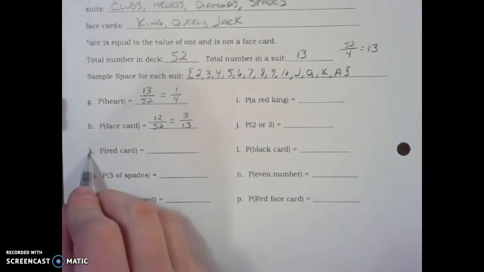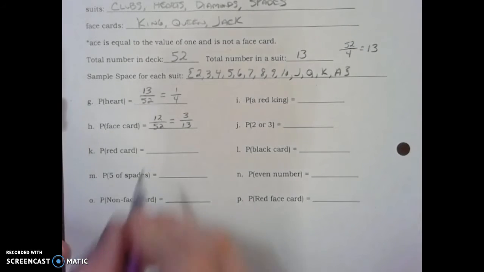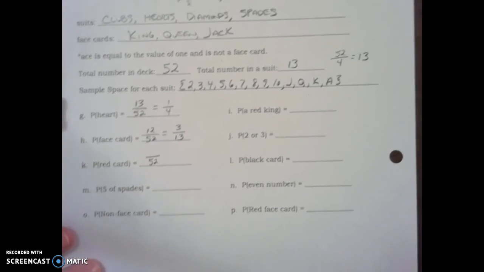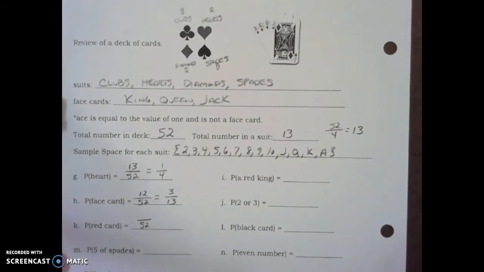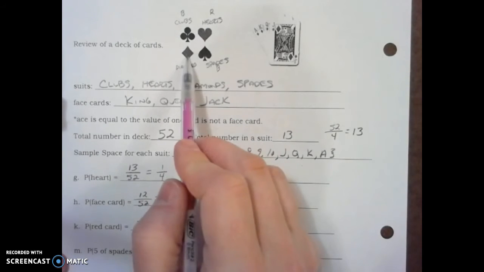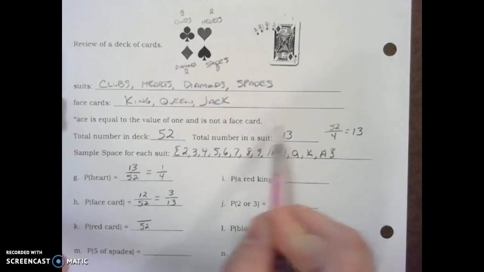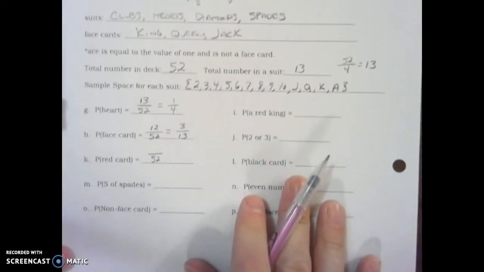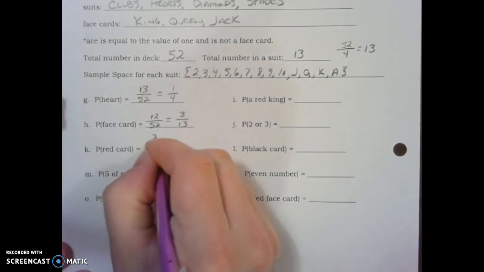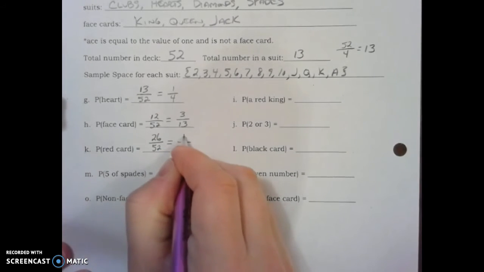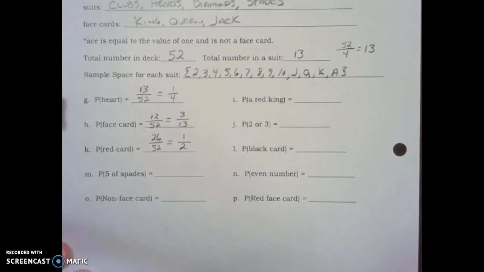In example K, they want to know what's the probability of drawing a red card. Well, again, we know that's out of 52 total cards. And if we remember back up here, the red suits were the hearts and the diamonds. Well, remember that each suit has 13 cards. There's 13 diamonds and 13 hearts. That makes 26 total red cards. 26 out of 52, which simplifies down to 1/2. Half of the deck is red.